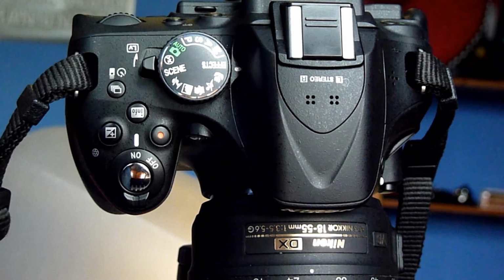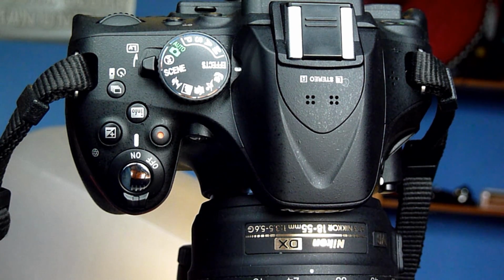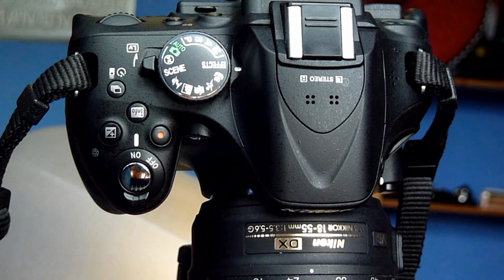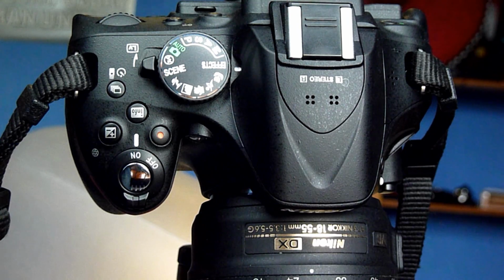And just here out of sight you have a small light. Now it is not a flash. What it does is it bounces light off objects. I'm sorry if you can hear the plane in the background. Yeah, so it bounces light off objects to determine the autofocus. So that's it for my tour of the buttons.